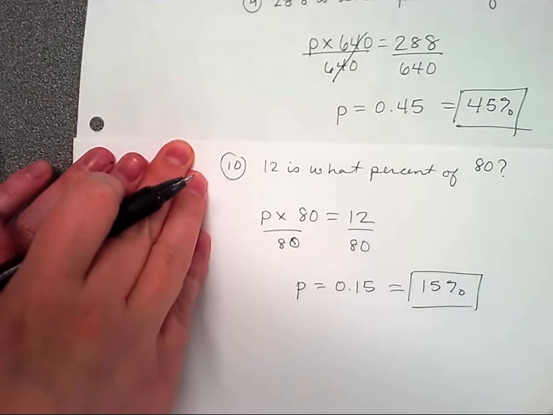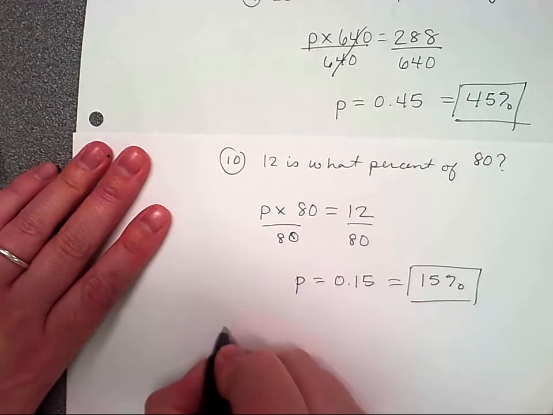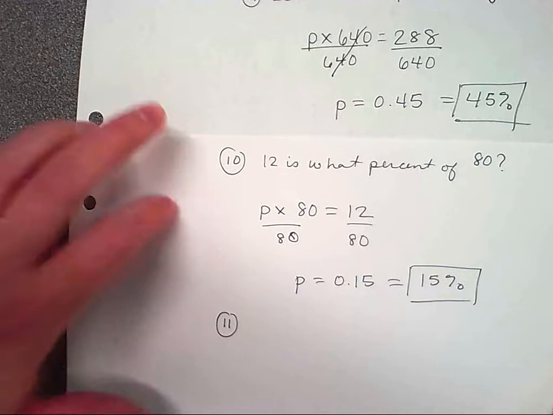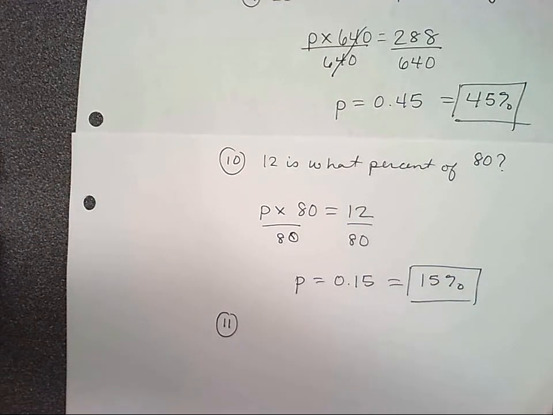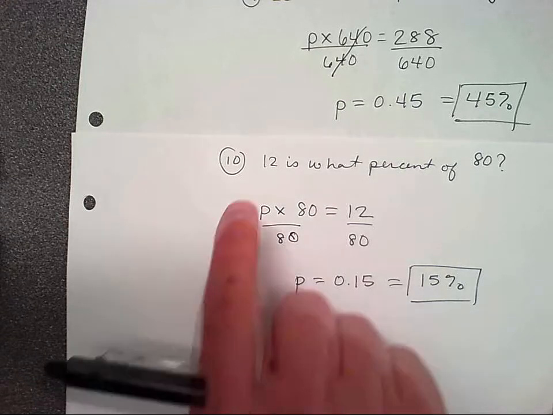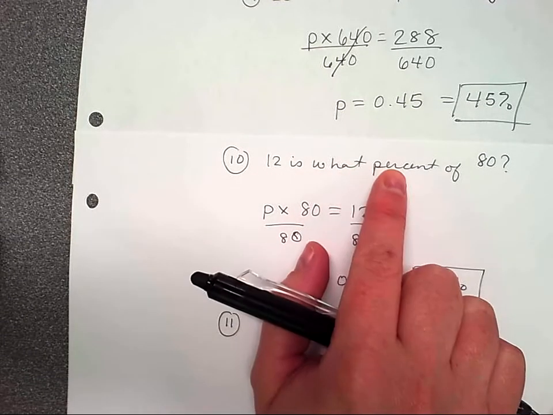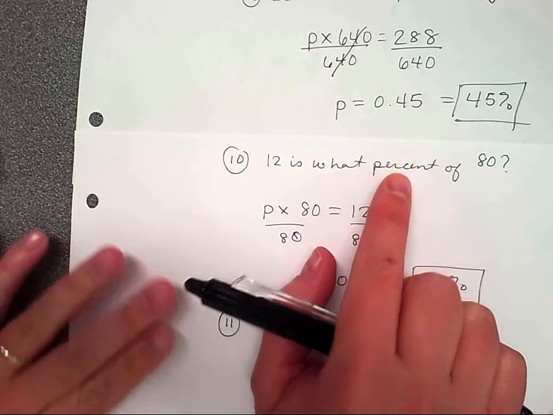Did I get it right? Yes. Okay, I'm going to write down another one then. You guys do this on your own. Figure out if it's like number 7, number 8, or number 9, right? Figure out how the wording is the same. If you can't figure out how the wording is the same, look at the question and translate this sentence into math.